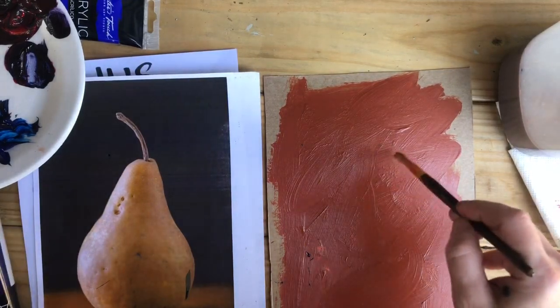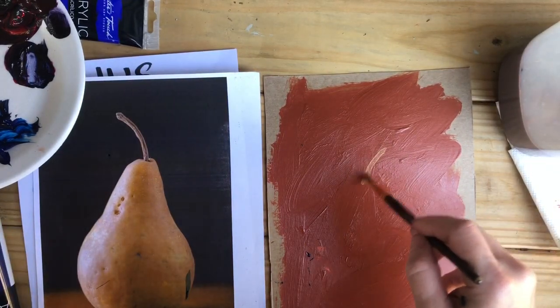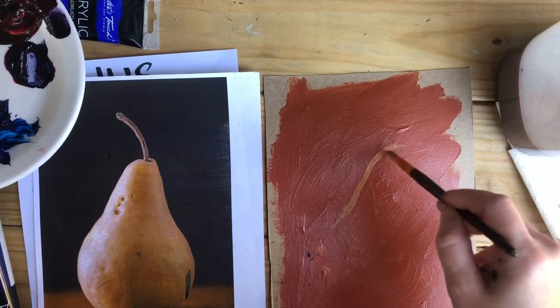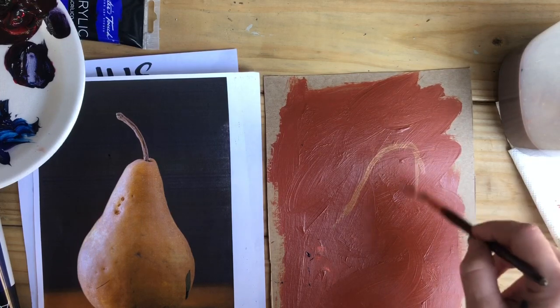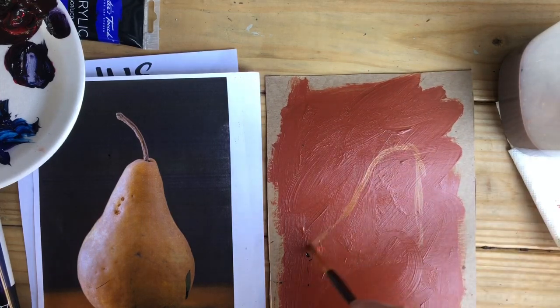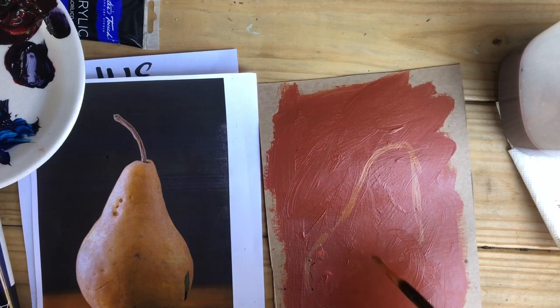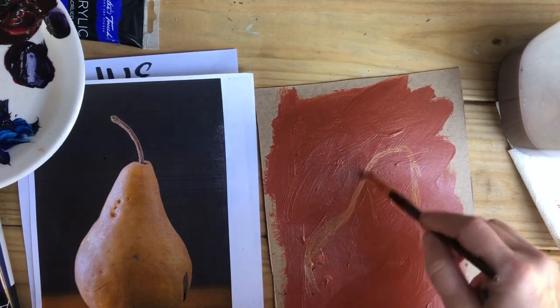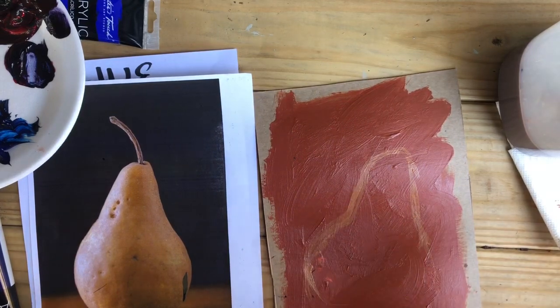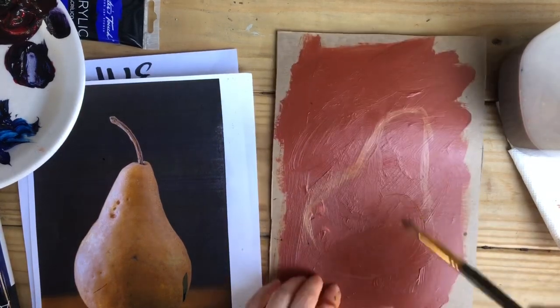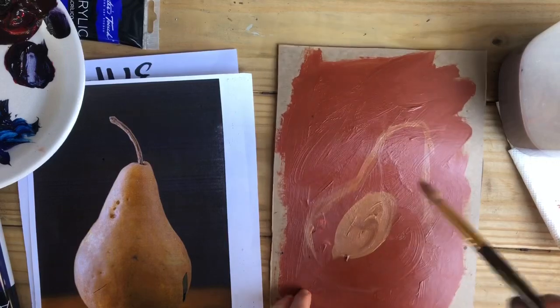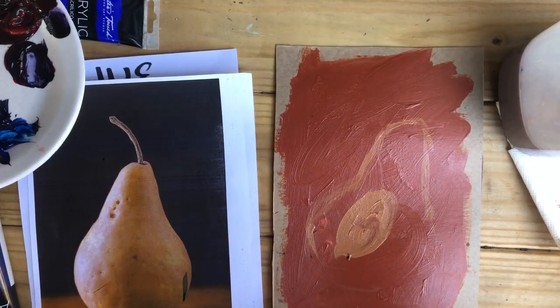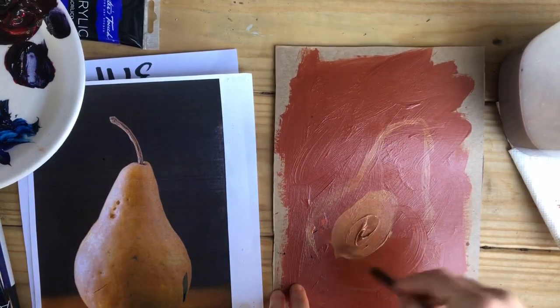Pears are organic and they don't all have the same specific shape. So it's okay to just loosely sketch it with your paintbrush because no one's going to know if it doesn't exactly match that pear that you were looking at. Now, once I have that sketched on, then I can go ahead and just fill that in with my base color.